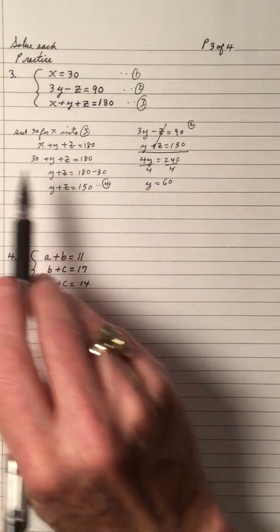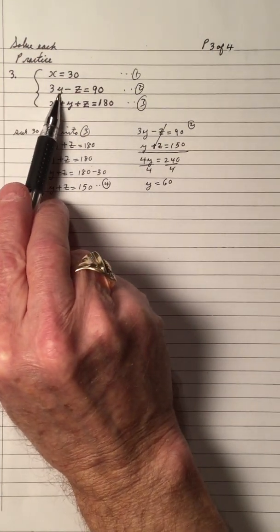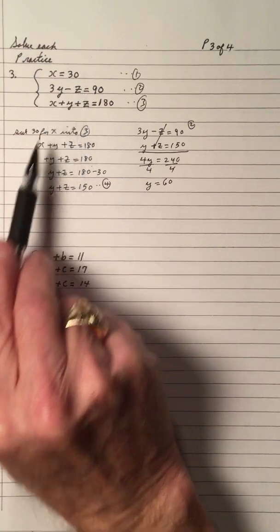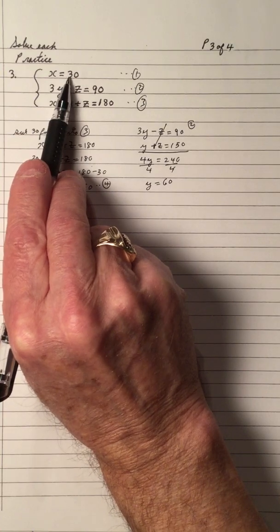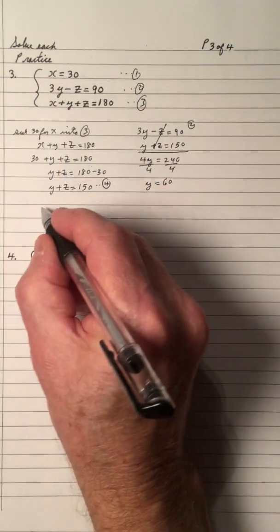We got y is 60, so I can put 60 in right here and get what z is in this equation, or I can take the x is 30 and the y is 60 and put in right here. So I got 2 options.